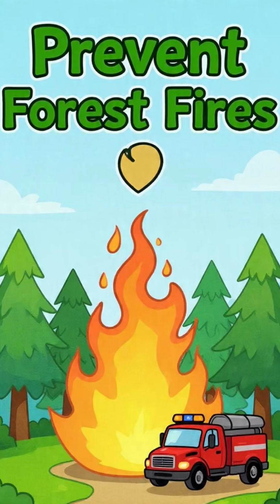Forest fires destroy ecosystems, release CO2, and harm wildlife. Preventing fires through awareness, careful campfires, and controlled burns preserves habitats and prevents ecological disasters.